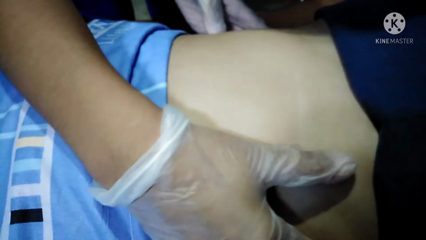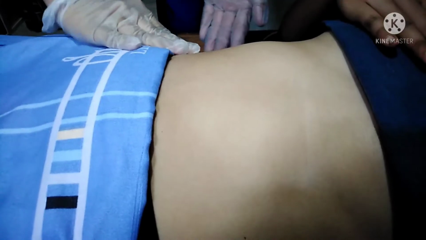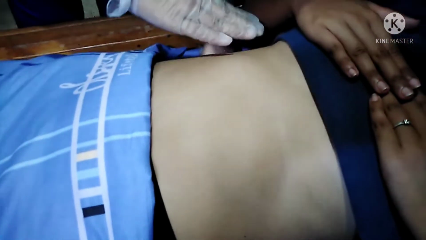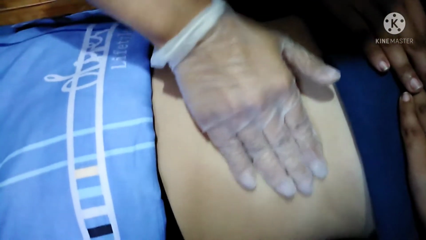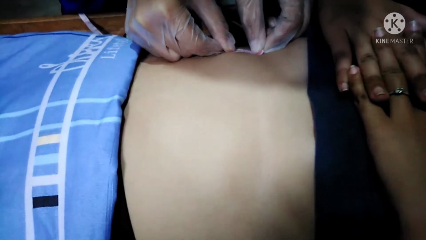First thing I do, observe the coloration of the skin. Next, note the vascularity of the abdominal skin. Then, note also the striae. Here I am inspecting for scars.